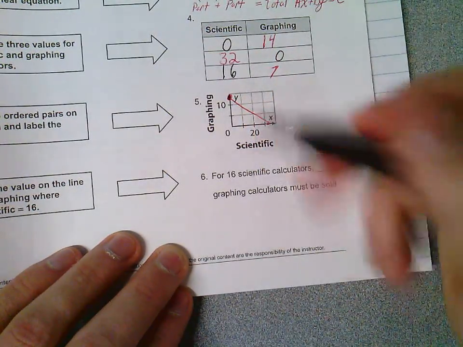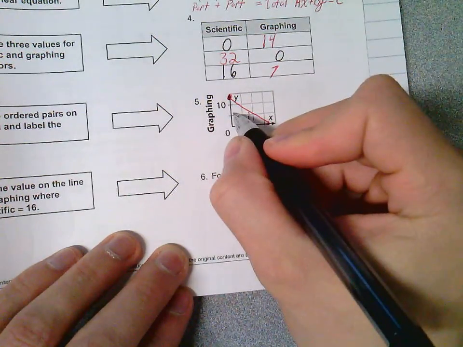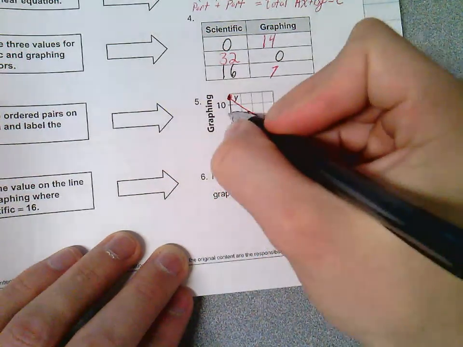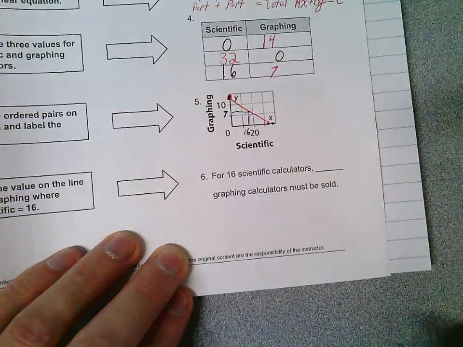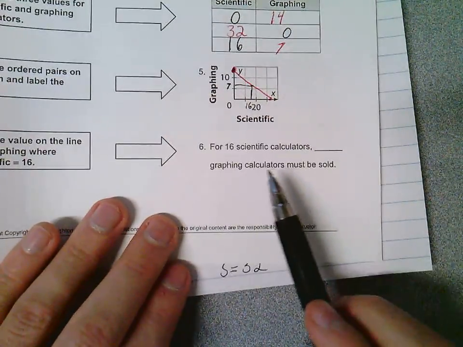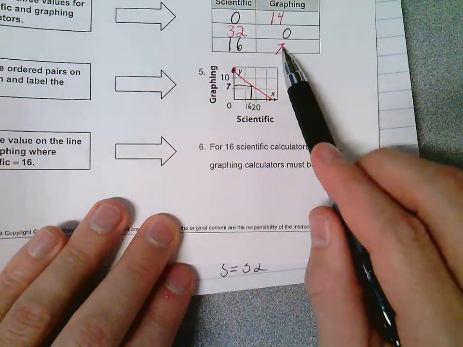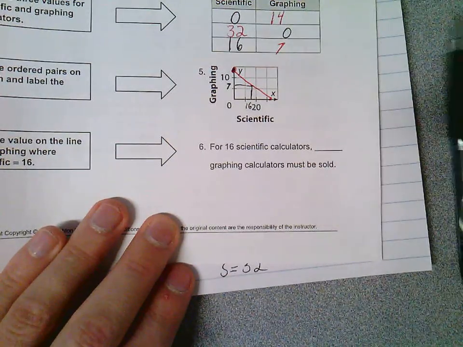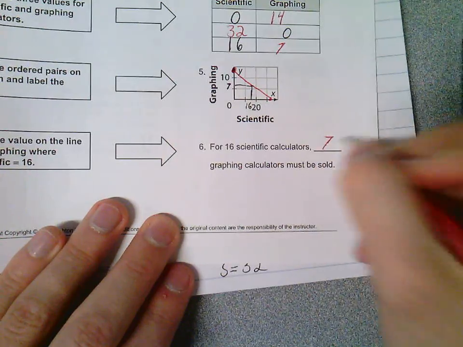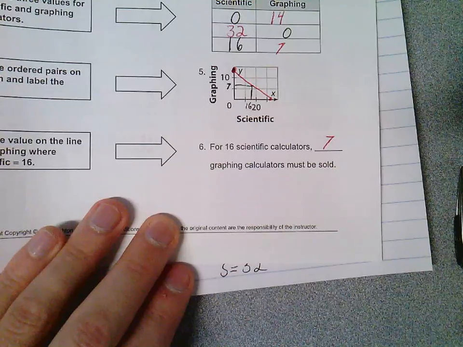And then if I looked for 16, 16 might be right here. We could see that this value, this is 16, this would have to be 7. And we can answer the last question here. For 16 scientific calculators, 7 graphing calculators must be sold. And that is all we would need to do for this problem.